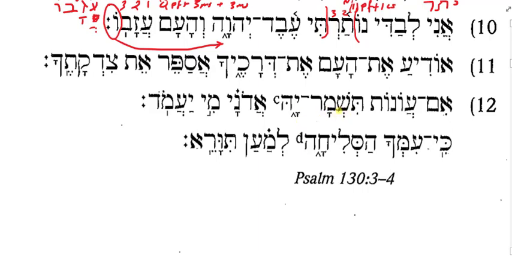Yes, tishmor is an imperfect here. That, by the way, you are rightly translating that as more. Why are you taking that as a short o, a qamets qatuf? Which is right. But why?